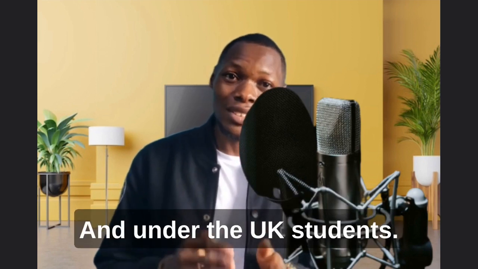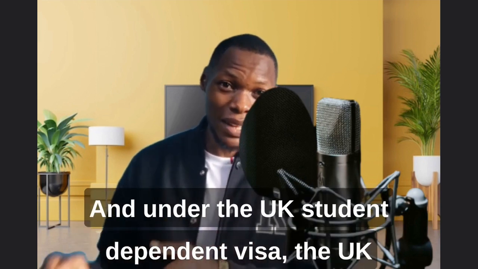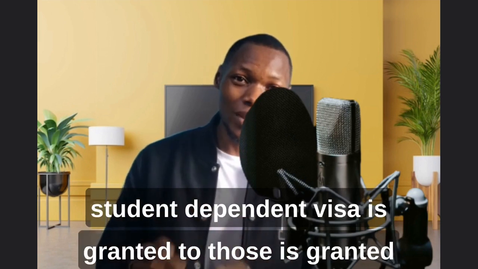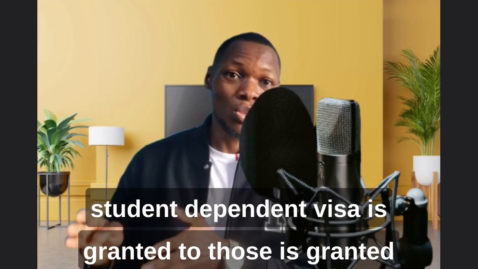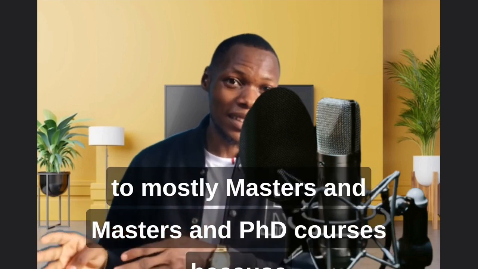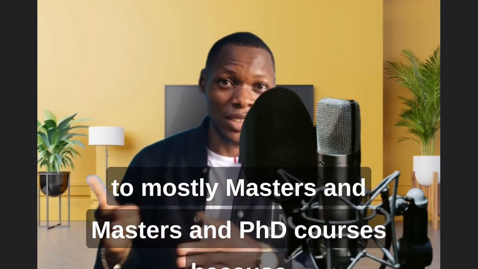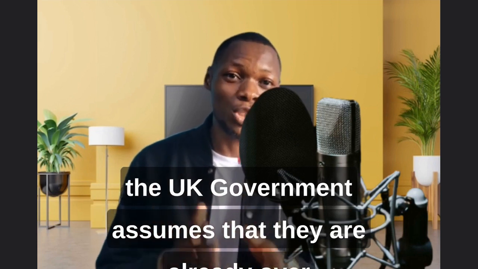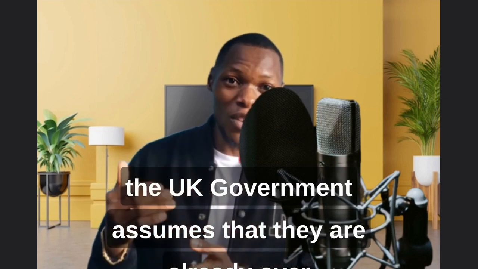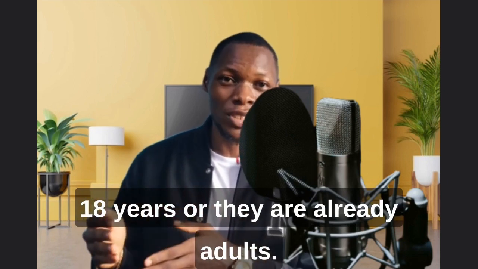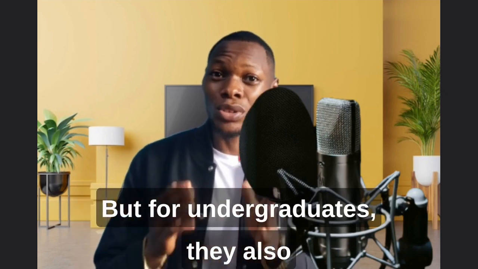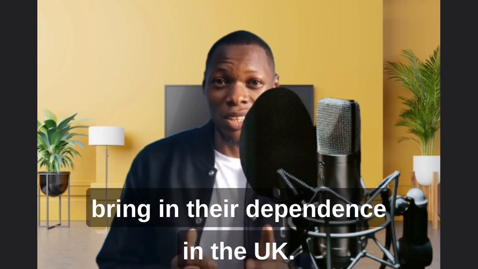And under the UK student dependent visa, the UK student dependent visa is granted to mostly masters and PhD courses, because the UK government assumes that they are already over 18 years old, they are already adults. But for undergraduates, they also grant these visas to undergraduates, but not all of them. Undergraduates have some requirements that they need to meet first before they can also have that status to bring in their dependents in the UK.